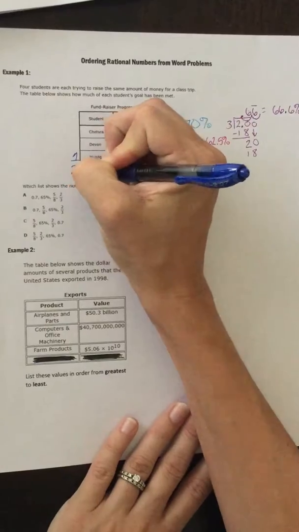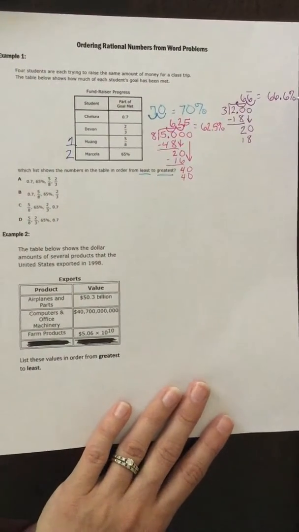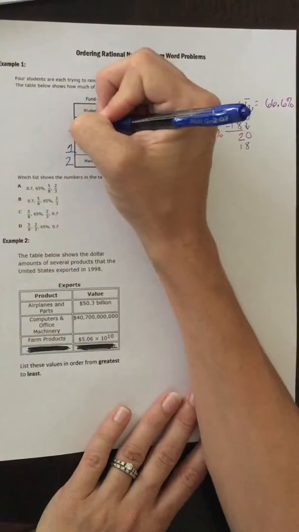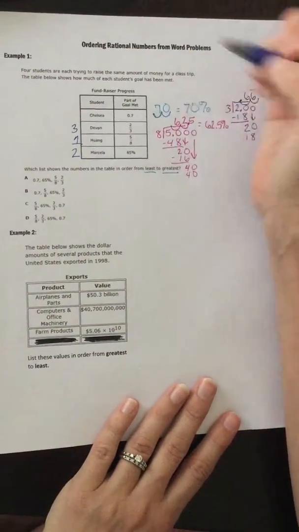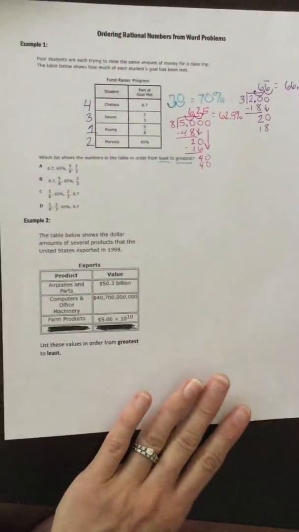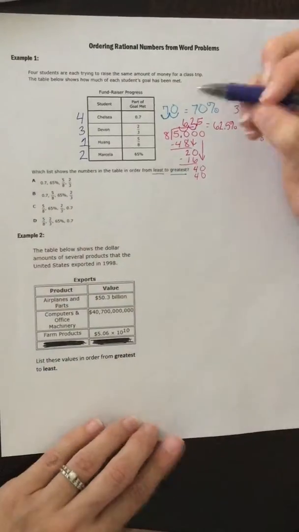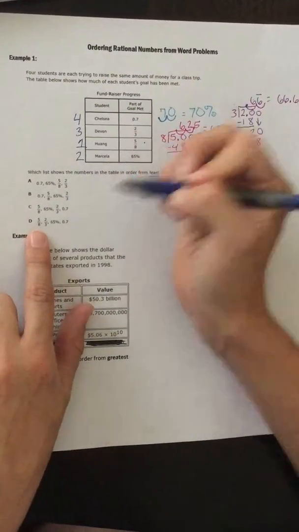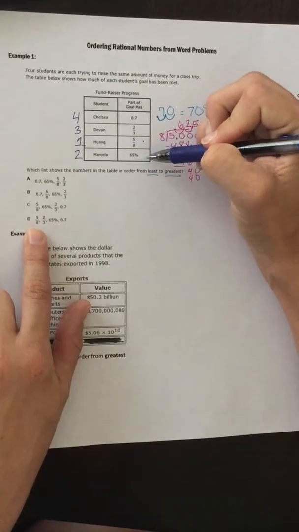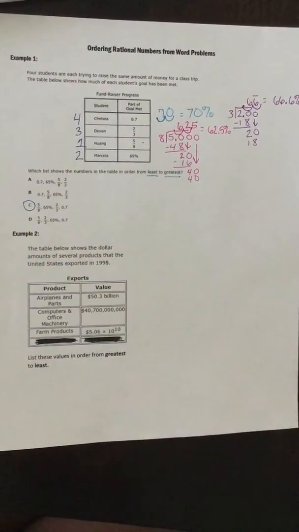So going up, we would then go to Marcella. And then after 65% would come 66.6%, which is Devin's. And then finally Chelsea has the biggest percentage. So when I look at the list, I know I'm looking for 5/8 to be first, and then 65% to be next. So at that point, we see that our answer is C.